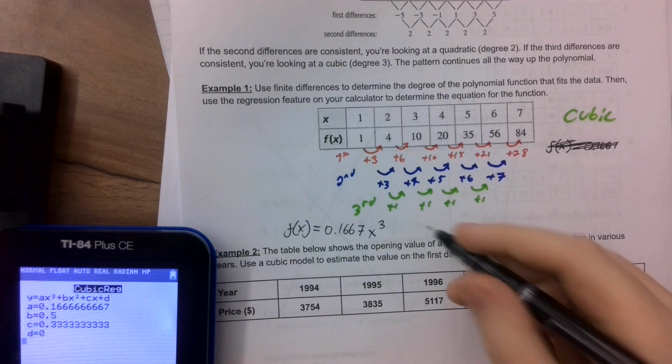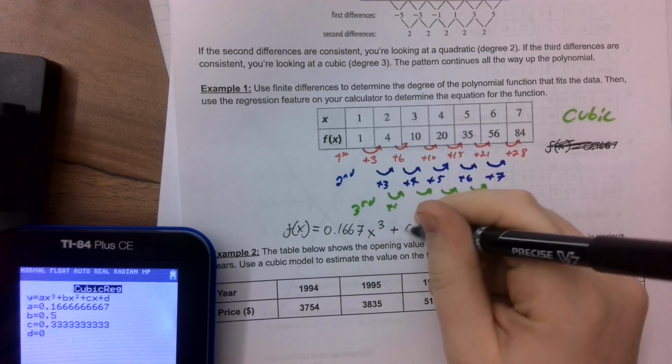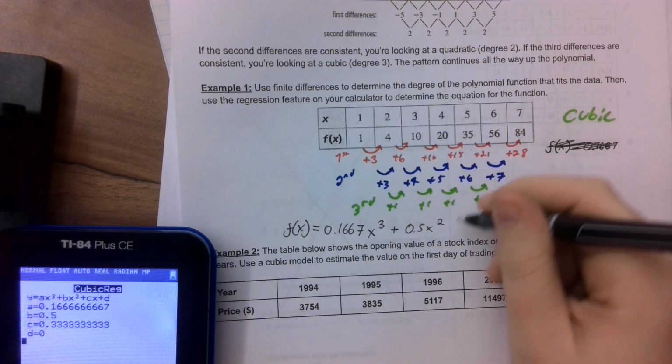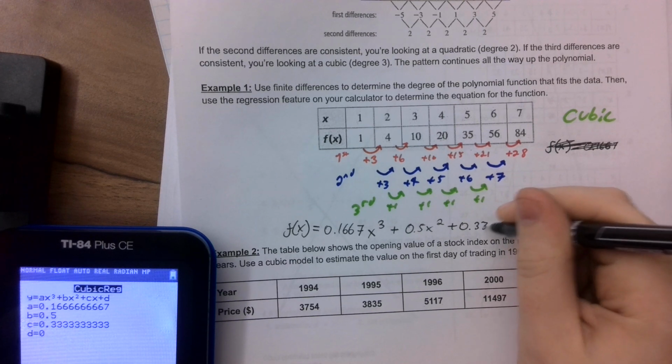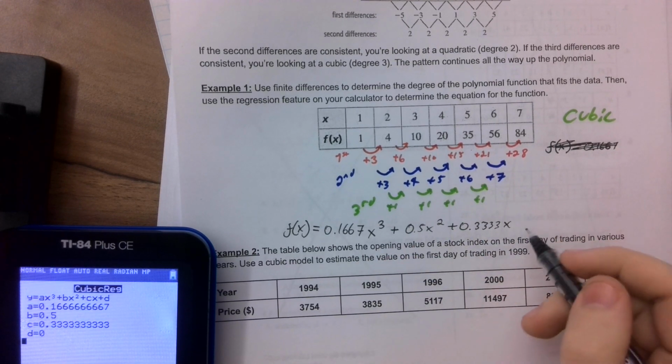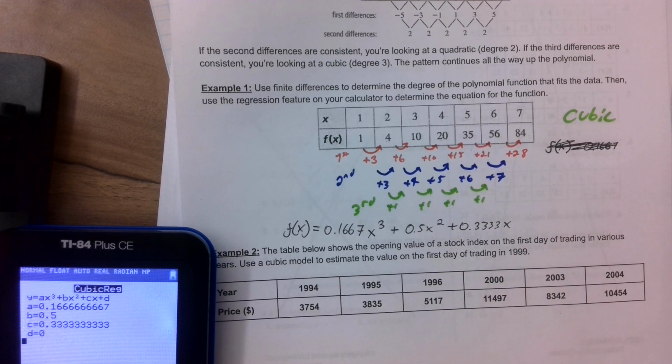Our b is 0.5, so we could write it as plus 0.5x squared. Our c value is 0.33, so we could write it as 0.3333x. And our d is 0, so we don't need to put a plus anything at the end. It's just 0.